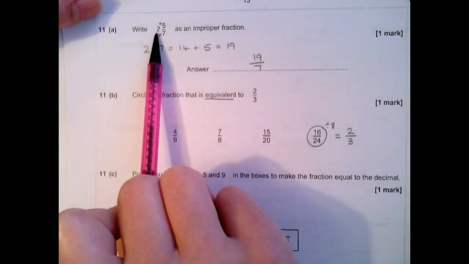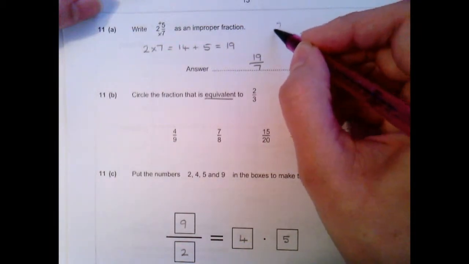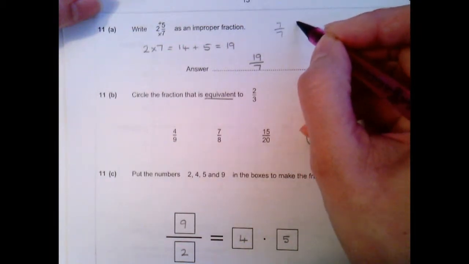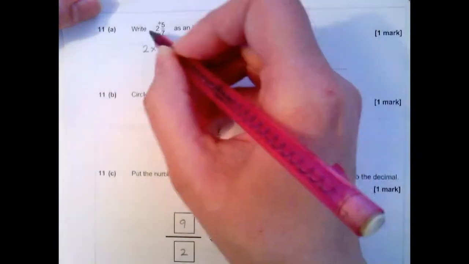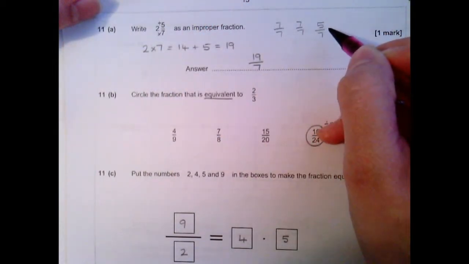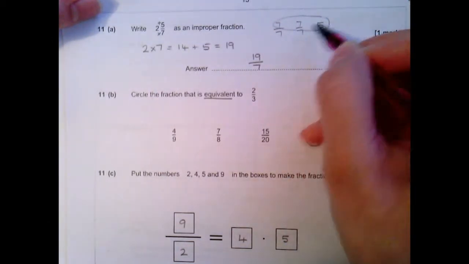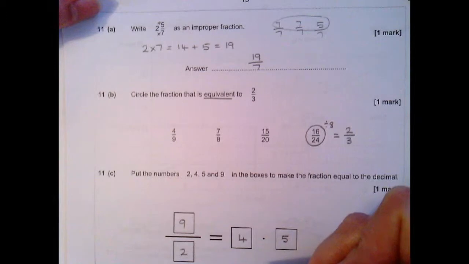This 2 at the start, the two whole numbers, would be a 7 out of 7 and a 7 out of 7. So you could do it that way if you find that easier. So 7 out of 7 is one whole, then another 7 out of 7 would be two wholes, and then another 5 out of 7 at the end would put it up to 7, 7 and 5 is 19 out of 7 then.